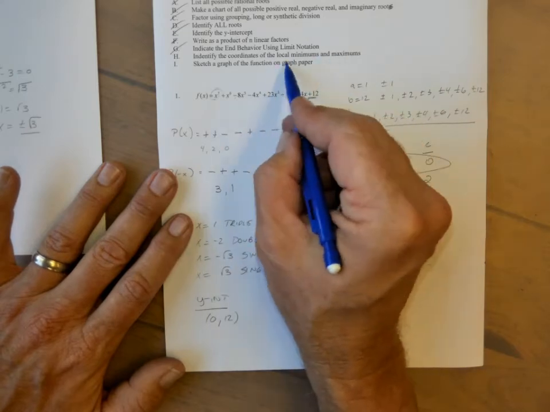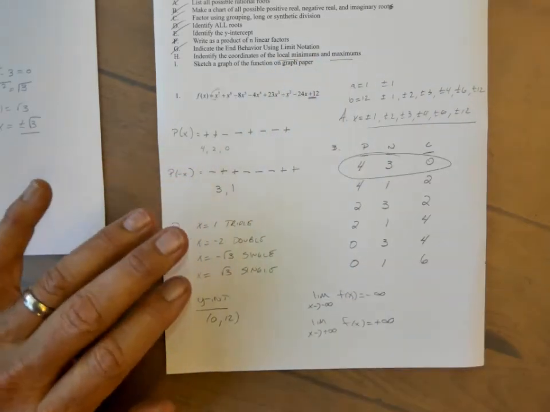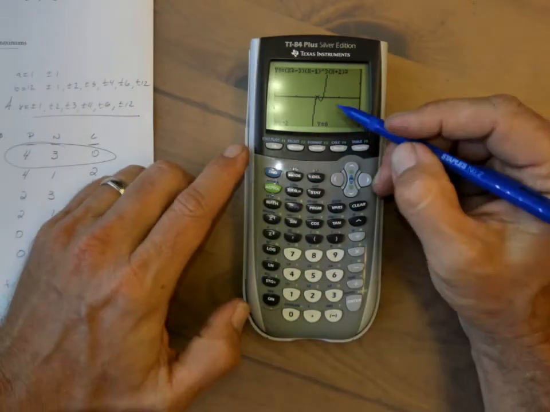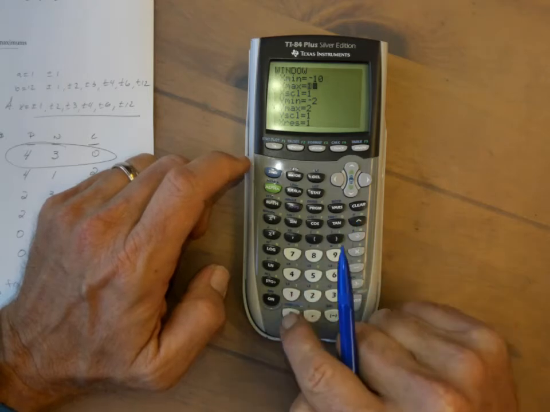Sketching a graph and identifying, so this is one of our new topics now, local minimums and maximums. Okay, so let's go back, let's zoom out a little bit, and let's change our window.